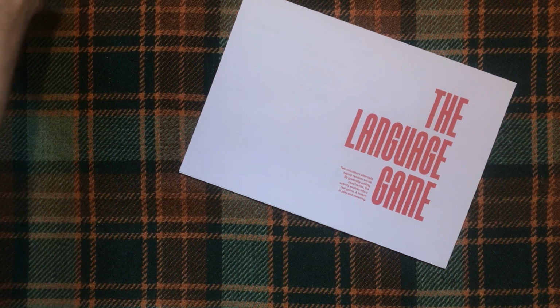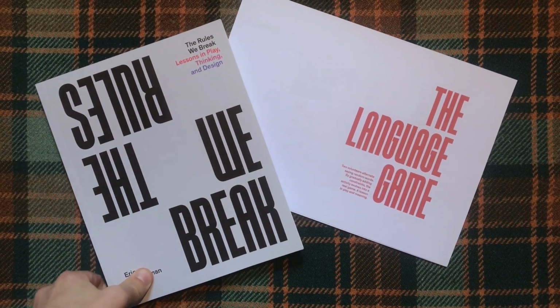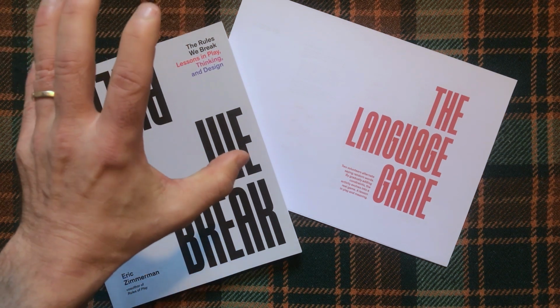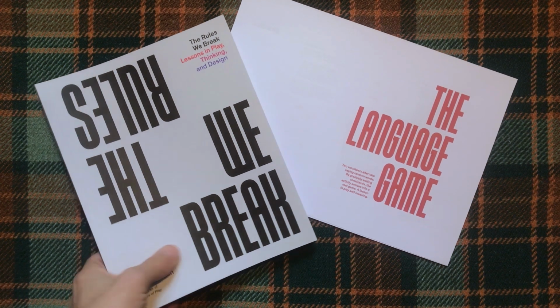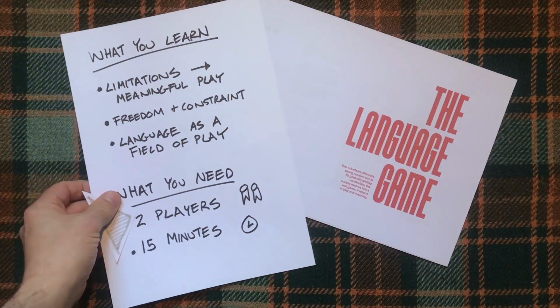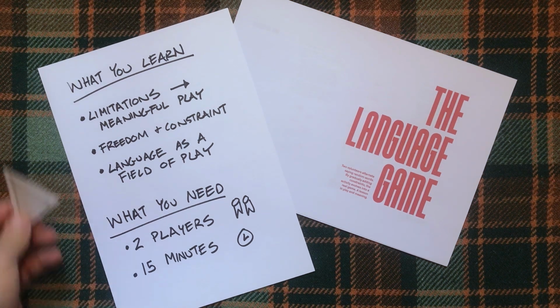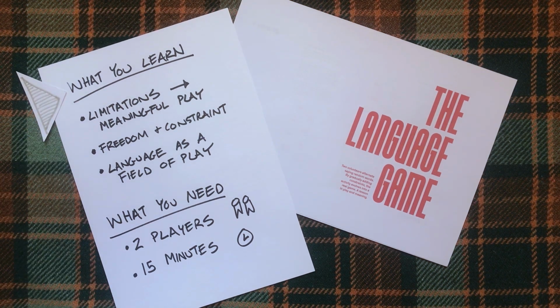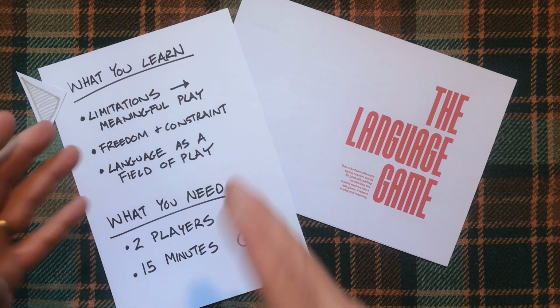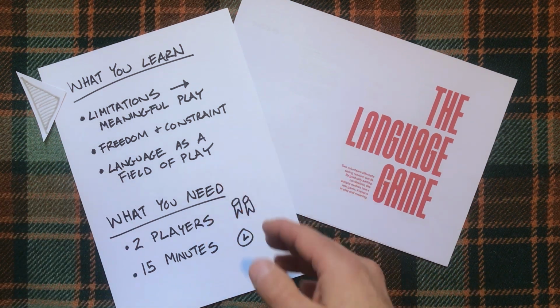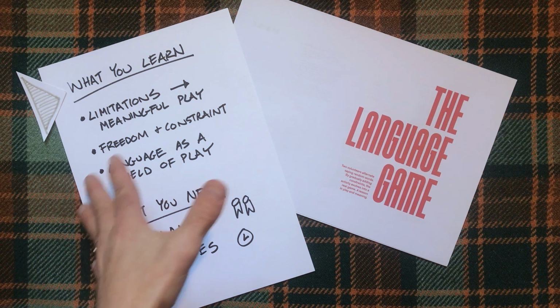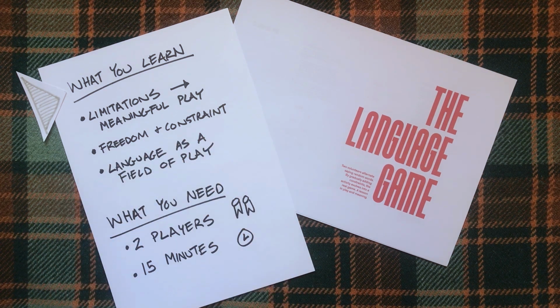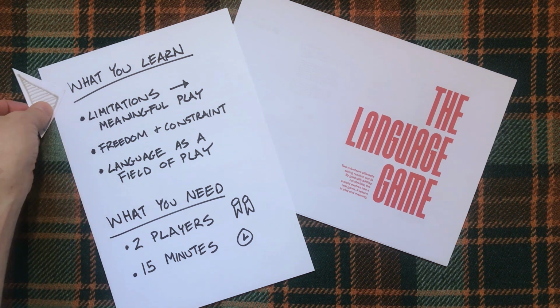Like a lot of these exercises, this one comes from the rules we break. And this is a particularly good exercise for any kind of interaction design. Let's take a look at what we get out of this exercise. So what do we learn? We're going to learn about how limitations are really important in creating meaningful experiences for an audience. A little bit about freedom and constraint and balancing those kinds of things, and also about language as a field of play and meaning and how that can operate.